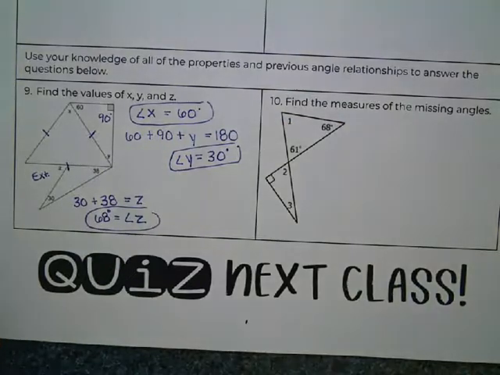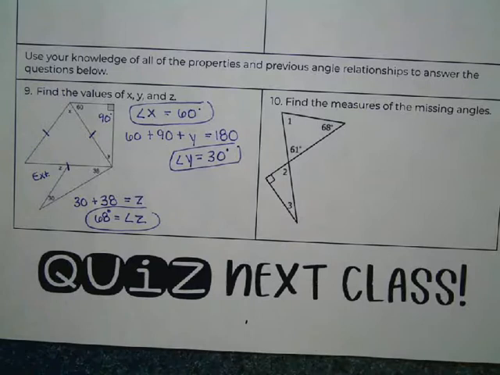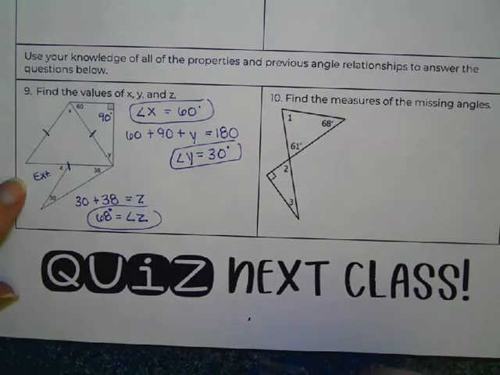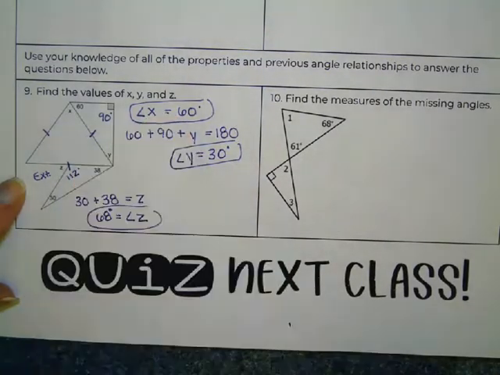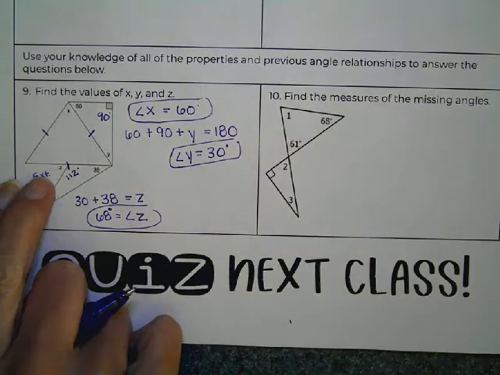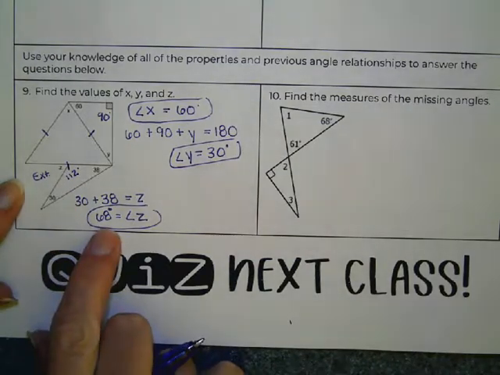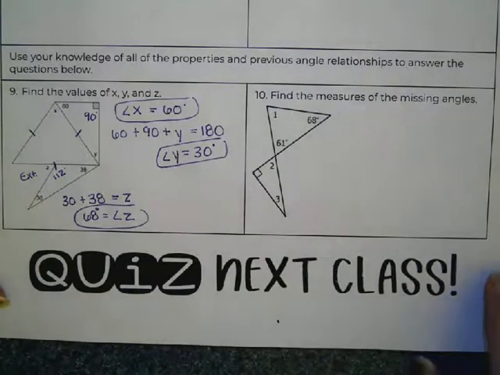Okay, so there are some examples of how we could use what we've done in the past. Another way to do this, if you forget the exterior angle theorem, is to take 180 minus 30 and minus 38. If you didn't see that that's an exterior angle, you could figure out this angle here is 112. And then on a straight line, 180 minus 112 will also get us 68 for that angle z. So just another option if you don't recognize the exterior angle one.